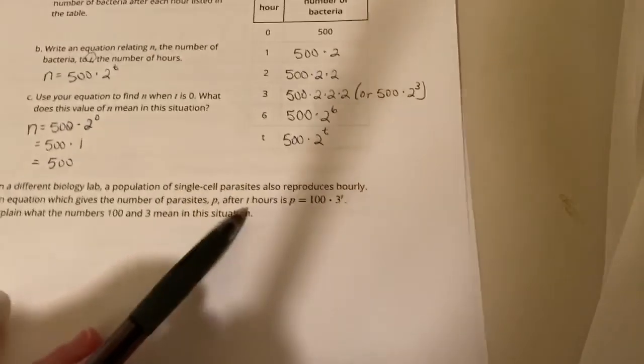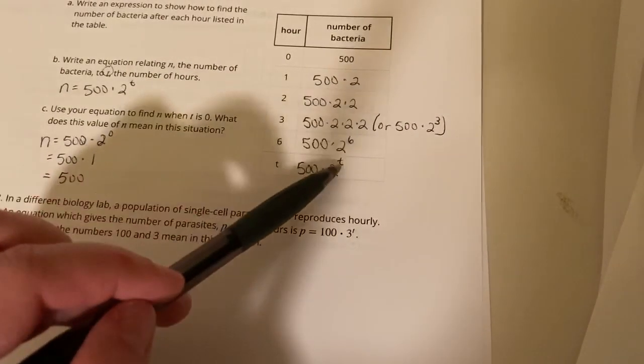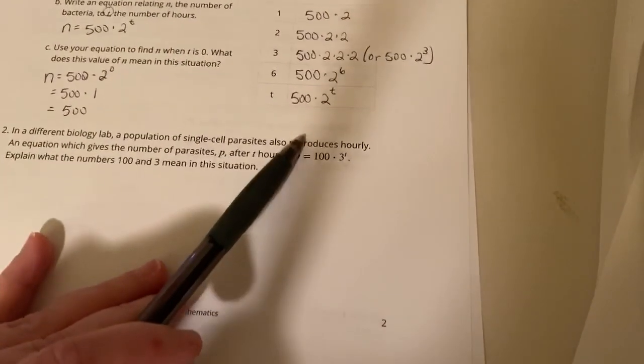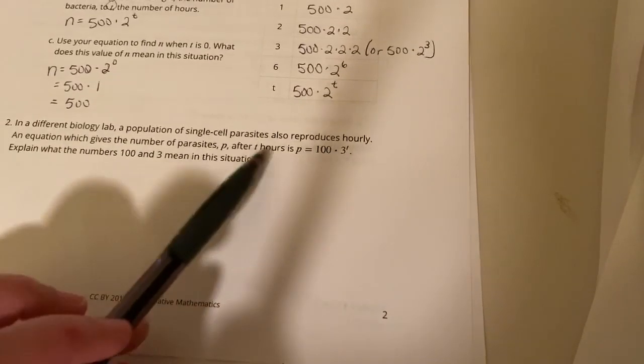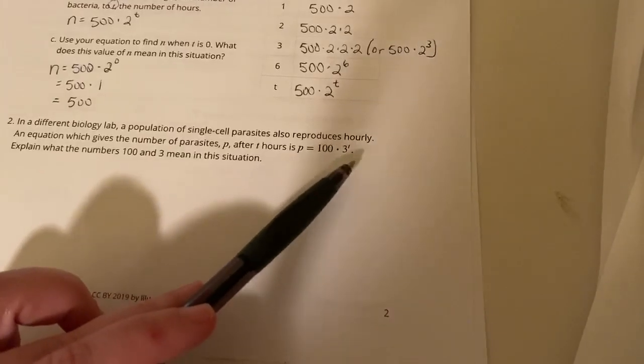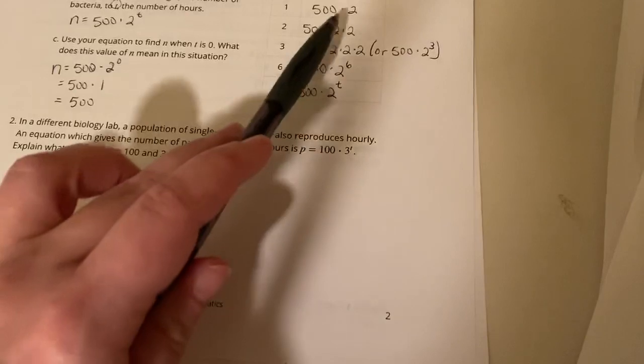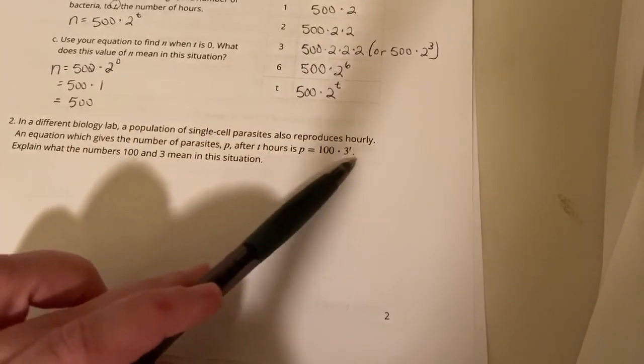3, just like 2 was up here, 2 was talking about how it's splitting. Well, here they're telling you it's 3 this time instead of 2. So the number of parasites would be tripling each hour. Instead of doubling, instead of splitting, this time they are tripling.